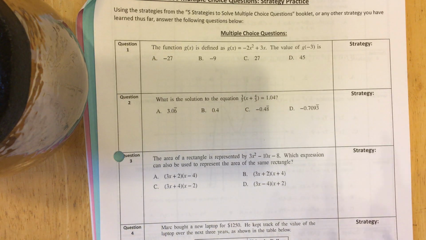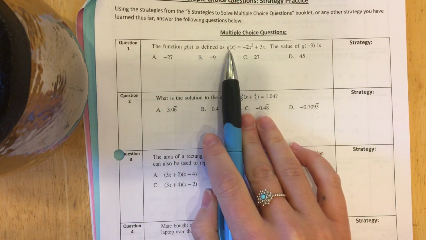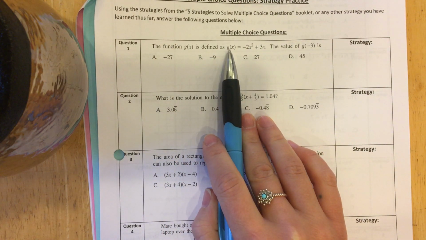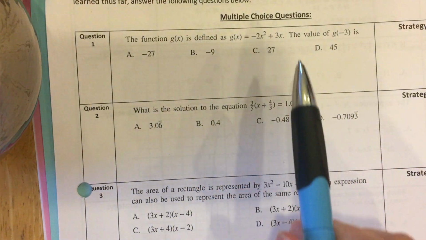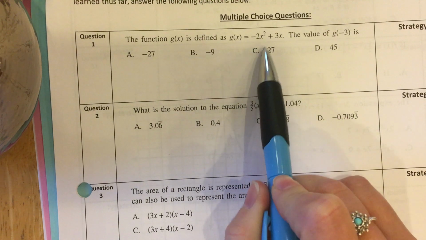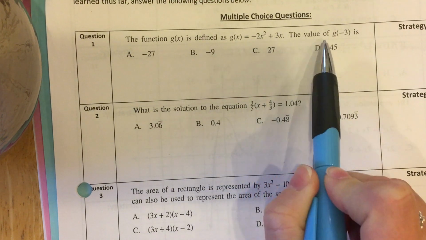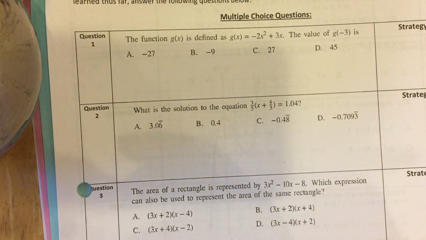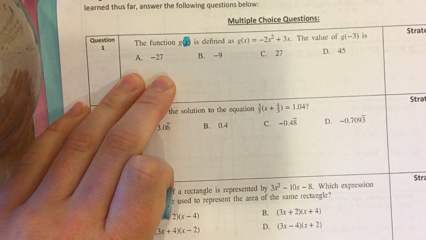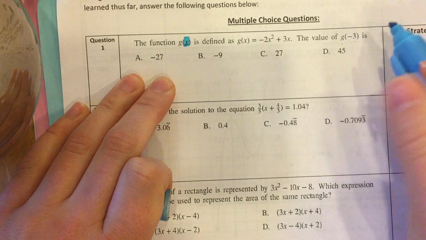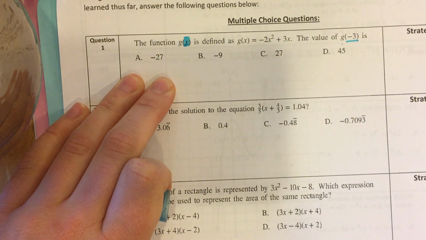So question 1 says the function g of x is defined as g of x equals, and I hope that you guys can see this. I'm going to try to zoom in here. Equals negative 2x squared plus 3x. The value of g of negative 3. Now notice, over here it said g of x. In parentheses, there was the x. Here now, in parentheses, it's a negative 3.